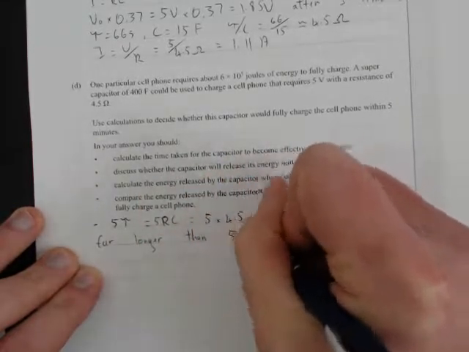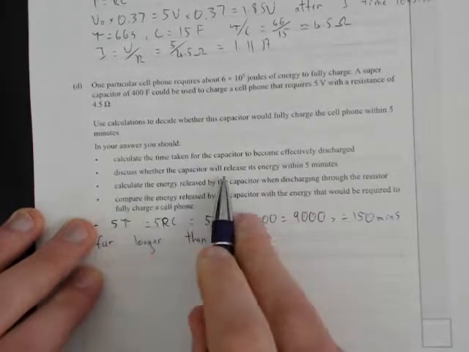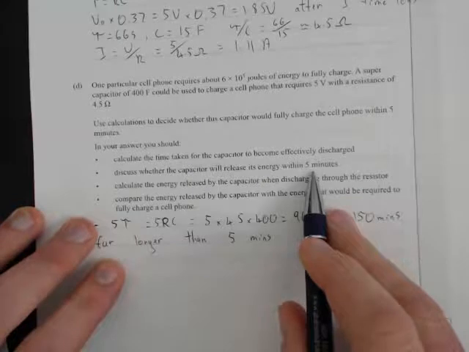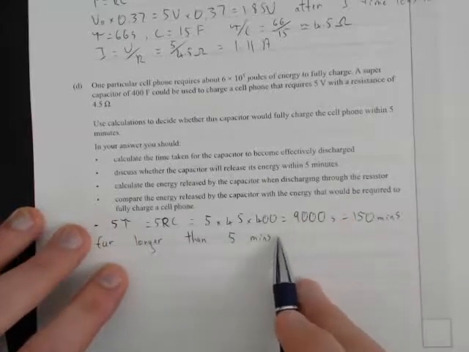Alright, look at that. Discuss whether the capacitor will release its energy within 5 minutes. Well, no, it's not. Far longer than 5 minutes, it's not.